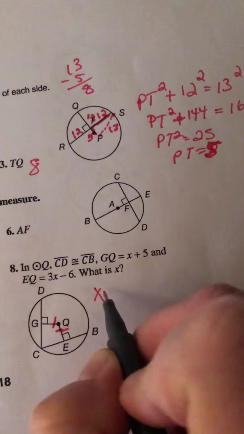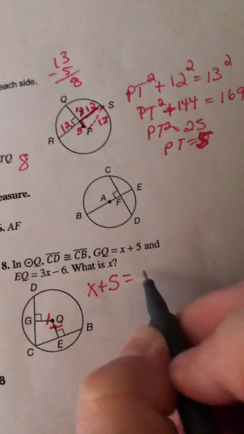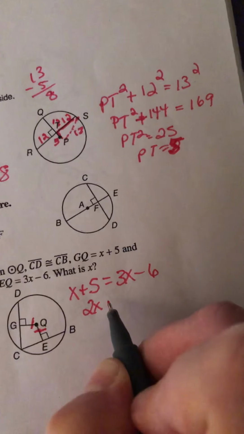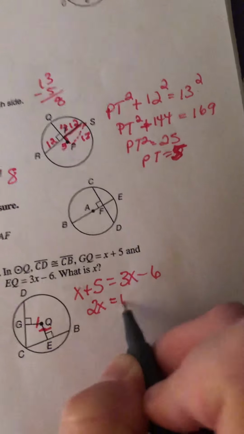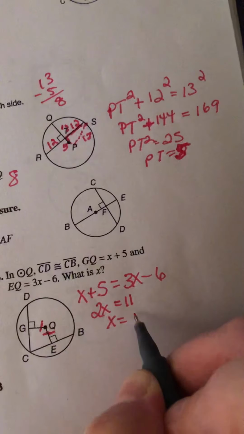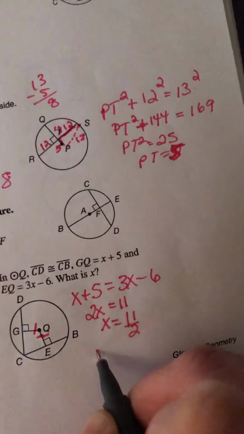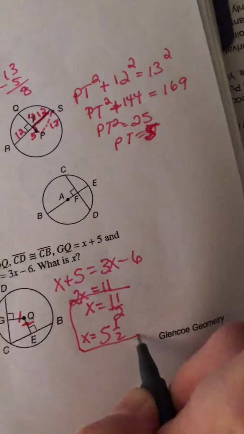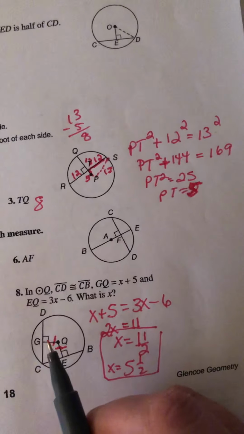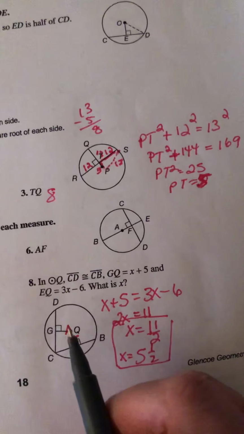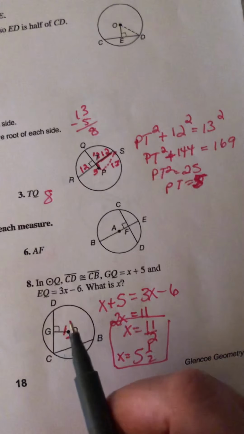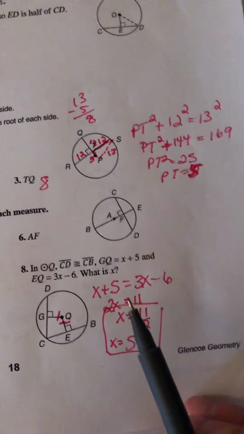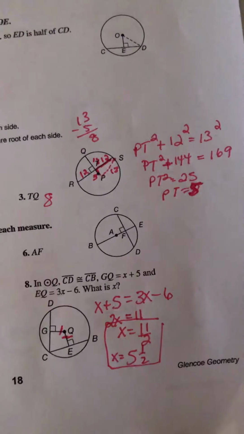So then we're going to set up the equation that x plus 5 would equal 3x minus 6. And then we're going to solve that. So we get 2x equals 11. So x equals 11 divided by 2, or 5.5. Either answer is great. So if the chords are equal, that means they have to be the same distance from the center. So from G to Q is the same length as from E to Q. So that's why we set x plus 5 equal to 3x minus 6.